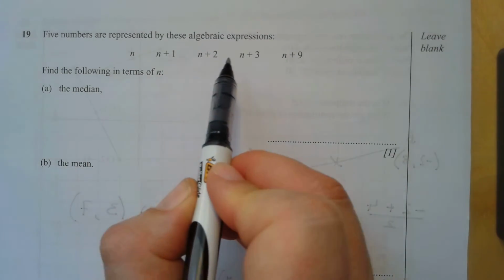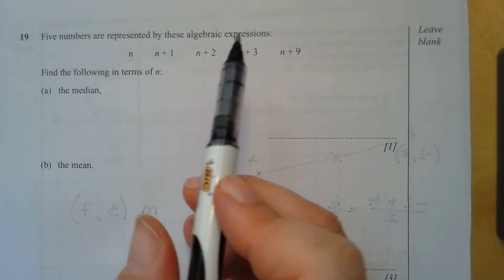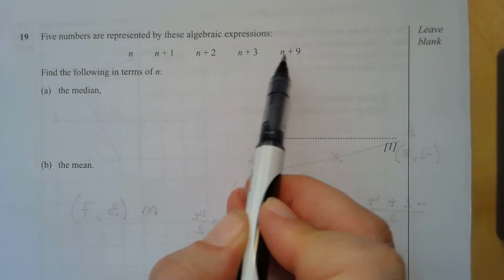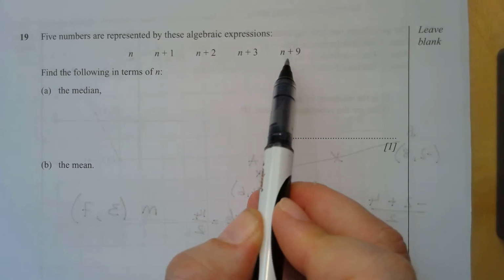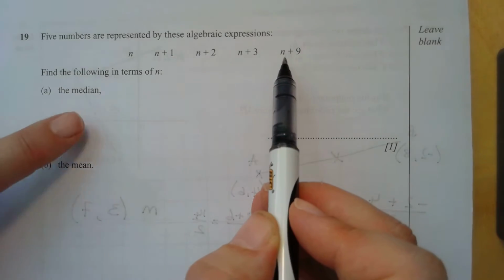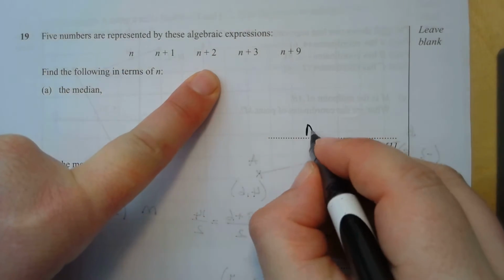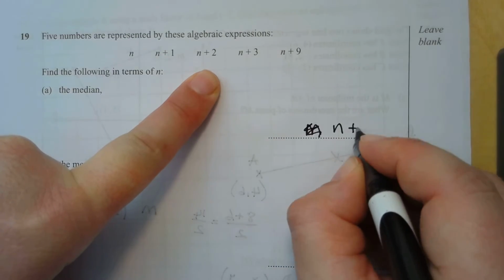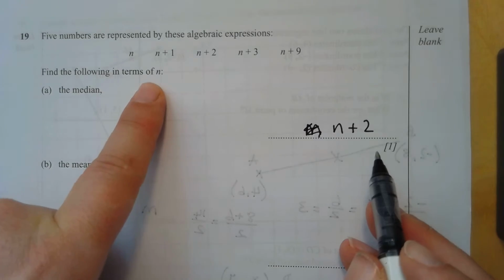Yes, there are letters in this question. However, we're asked for the median. What do we do when we find the median? Well, we have numbers lined up in numerical or ascending order. They are already: n plus 1, n plus 2, n plus 3, n plus 9. What's the median? Well, we cross off the numbers to find the one in the middle. So n plus 2 is our median term in terms of n.